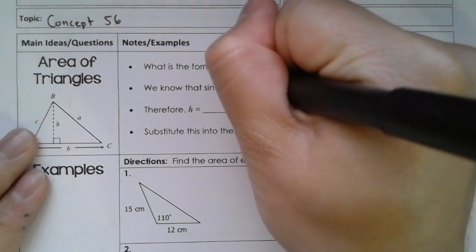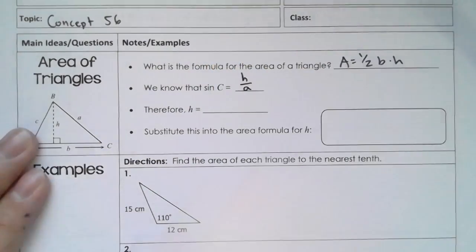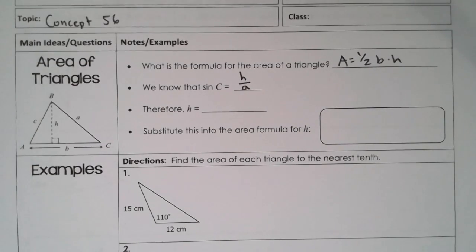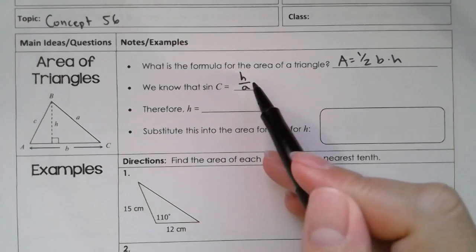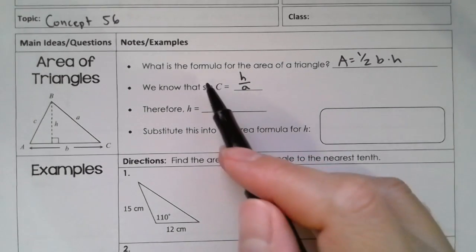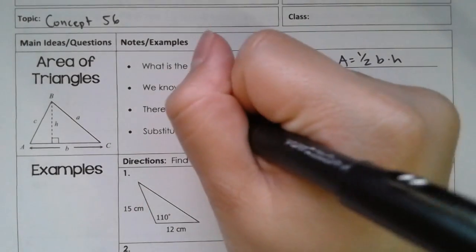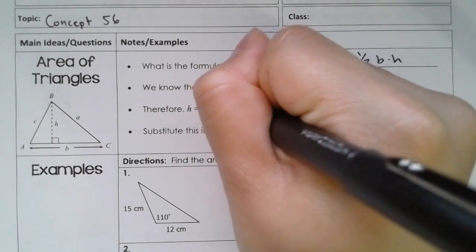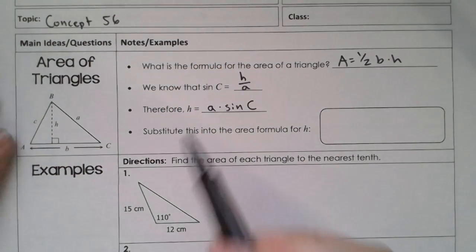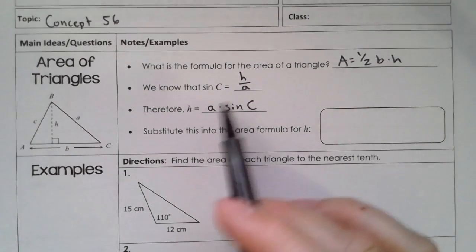So H, the height, over A, the hypotenuse. Therefore, solving for H, if I multiply both sides by A, I get H equal to A times the sine of C. So that's what the height of the triangle is in terms of a trig function.